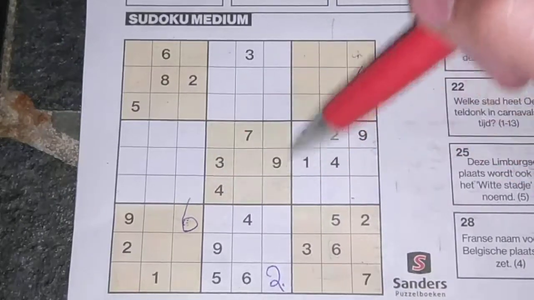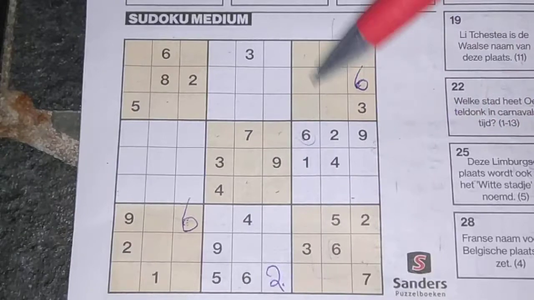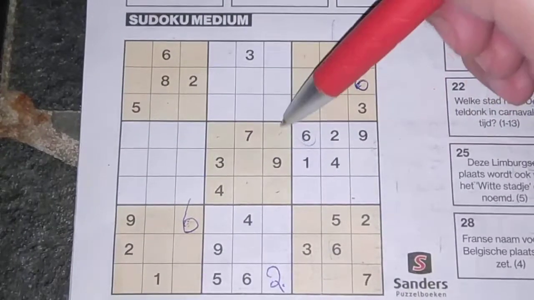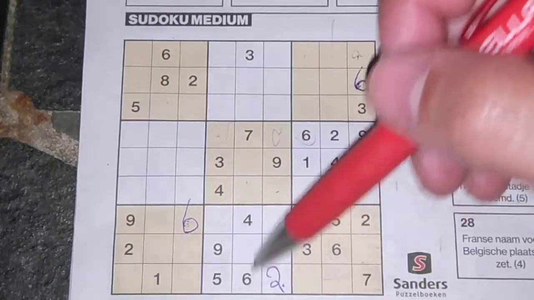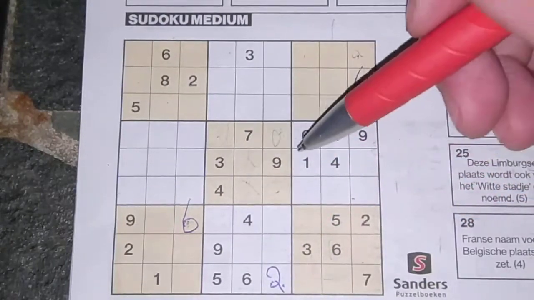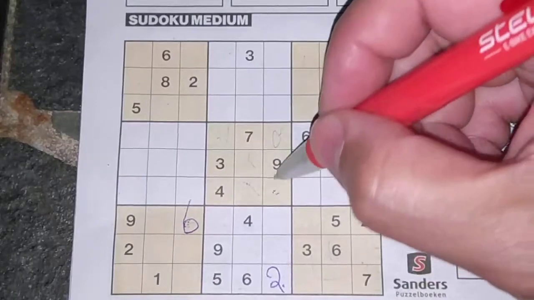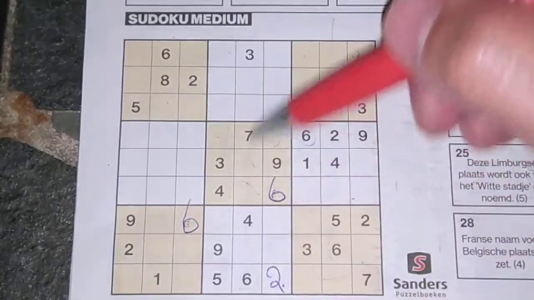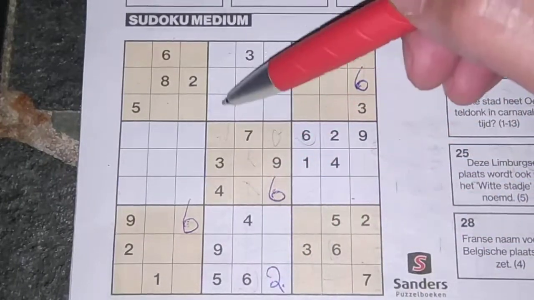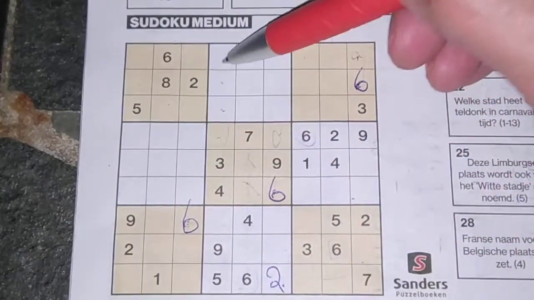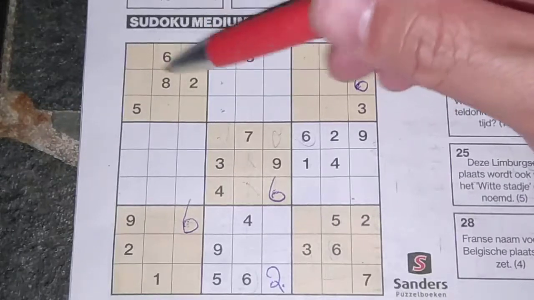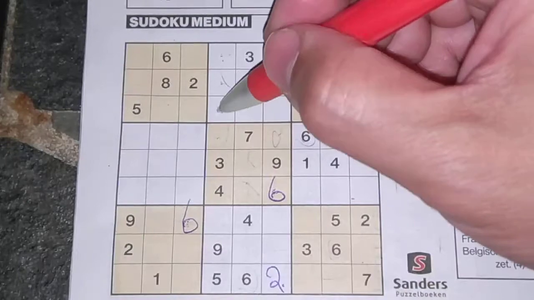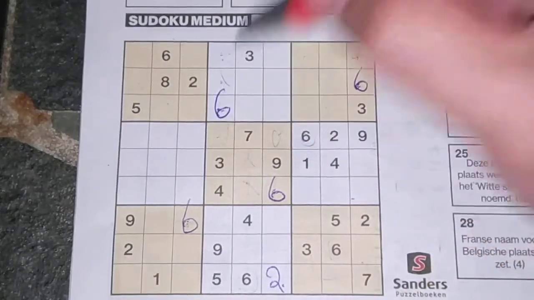In this big square, 5 missing numbers. One of the missing numbers is a 6. We see a 6 here, so no 6 in these 2 boxes. There's a 6, so no 6 in those 2 boxes. 1 box left for the 6, should be here. 6 in this column, 6 in the middle column. So in the column next, the only 3 places for a 6 should be here, here or there. But I see a 6 here, no 6 there. There a 6, no 6 there. Only place for the 6 should be here.